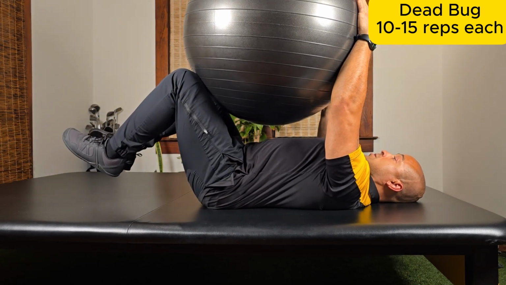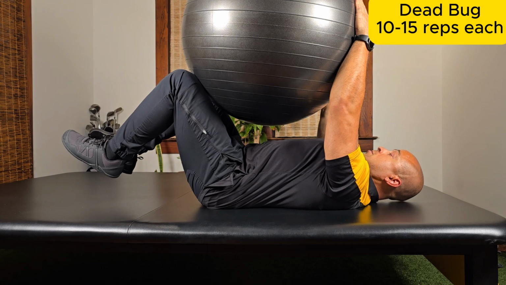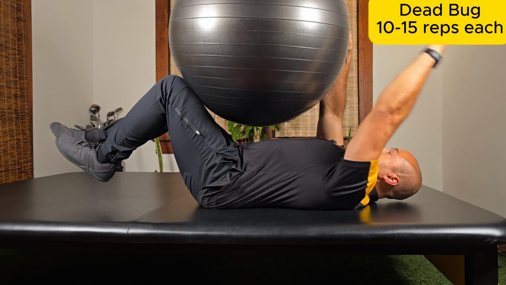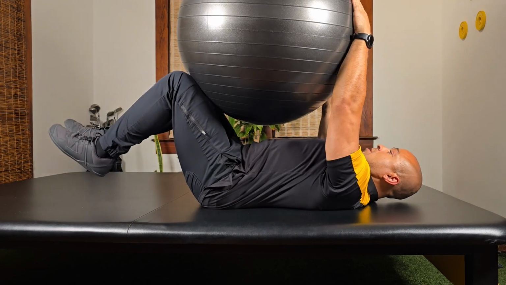To make it more challenging, you want to raise your head up about an inch and do the same thing. Right arm, left arm.